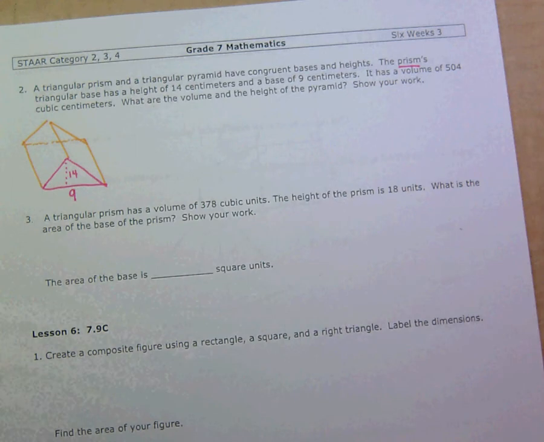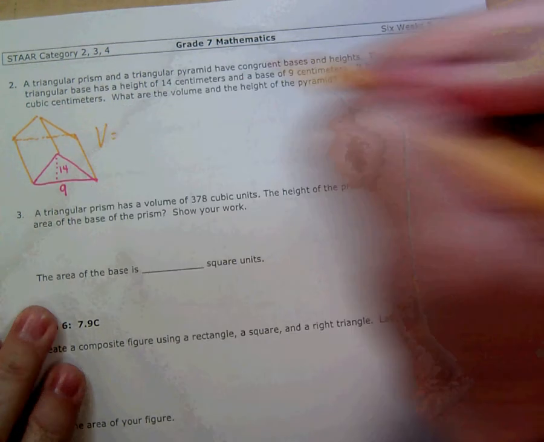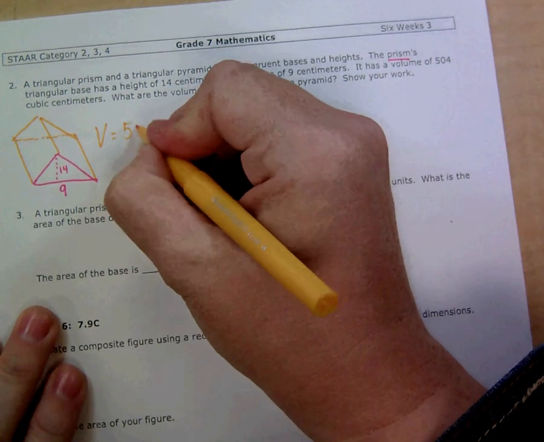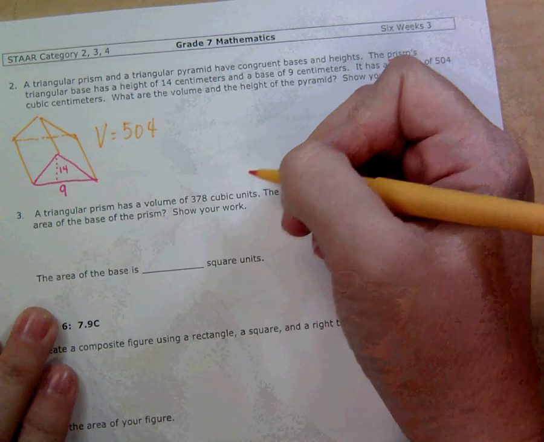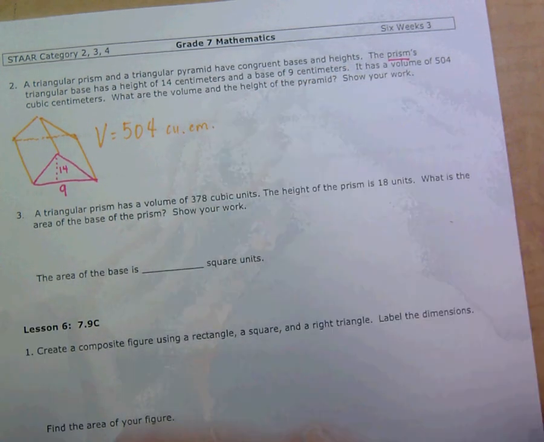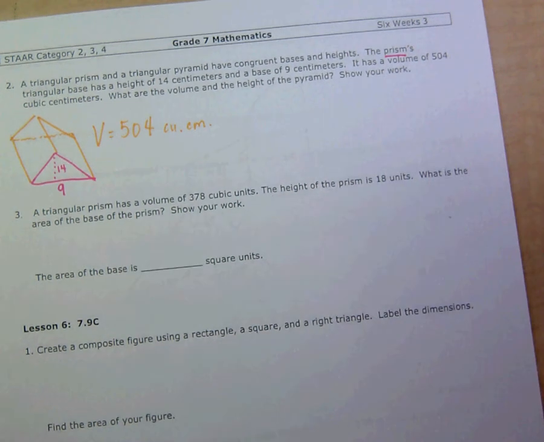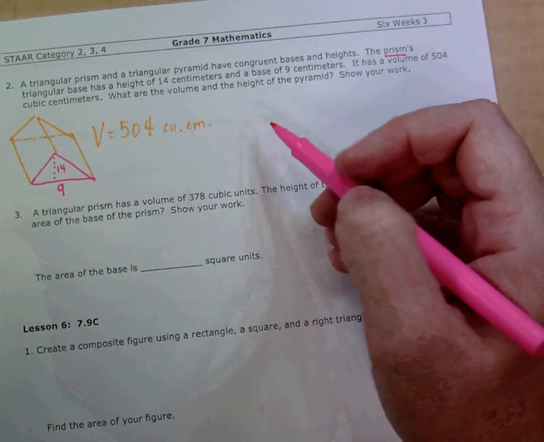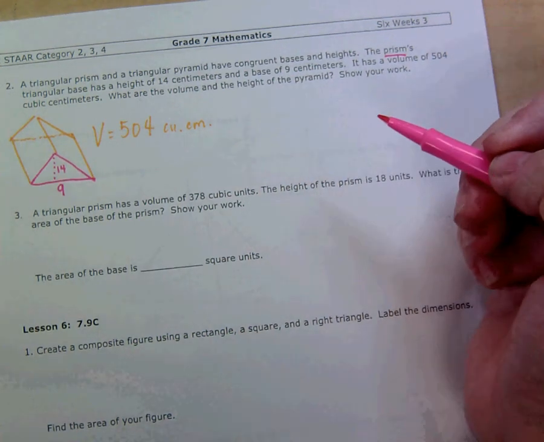Okay, so we made the prism, and this whole thing has a volume of 504 cubic centimeters. Okay, and the question is, what's the volume and height of the pyramid?